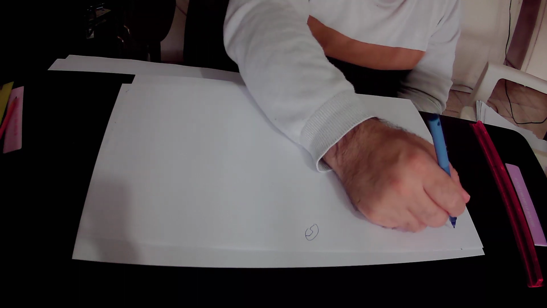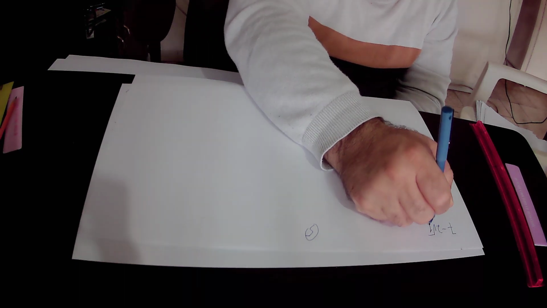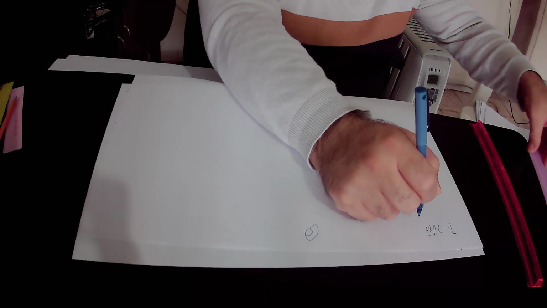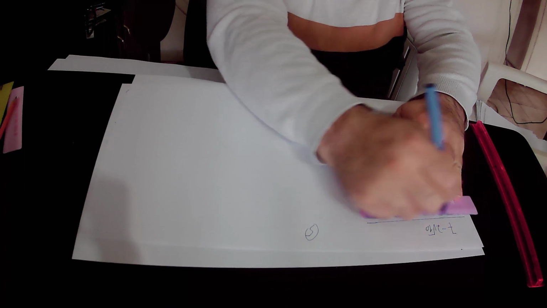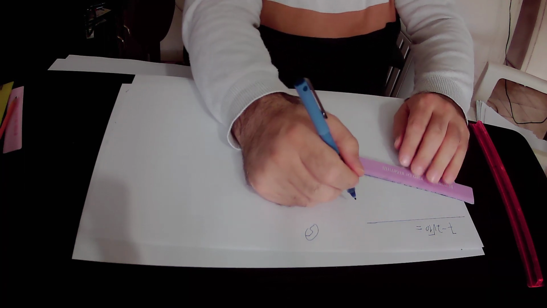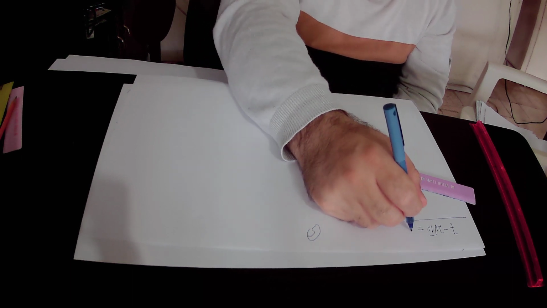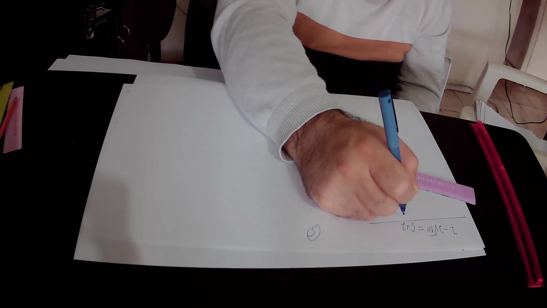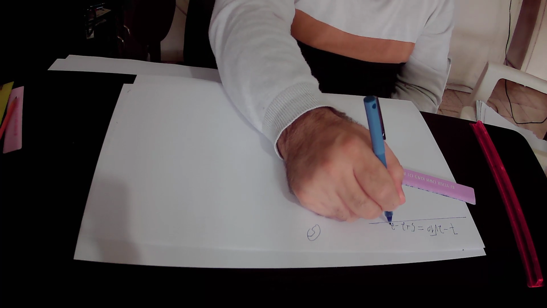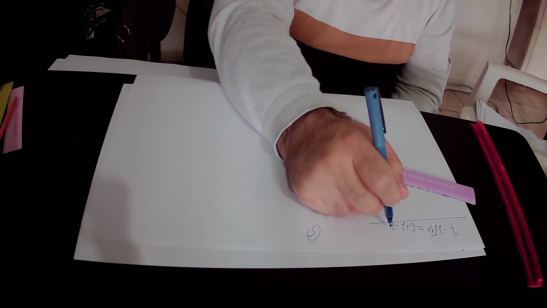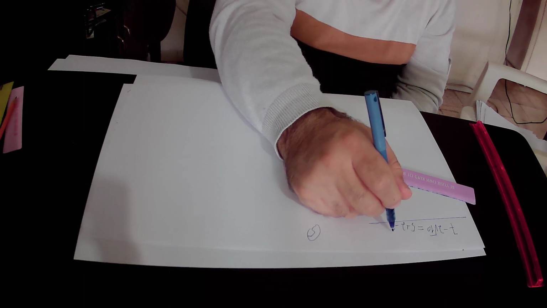So 7 minus 2 times square root of 10. Here 7 is 5 plus 2, so we'll substitute 7 by 5 plus 2, minus 2, and we'll substitute square root of 10 by square root of 5 times square root of 2.